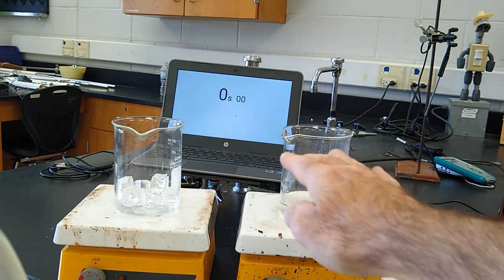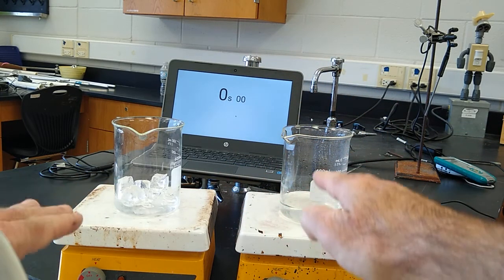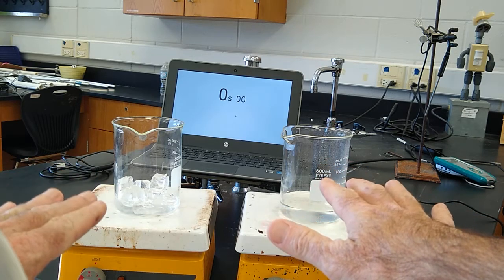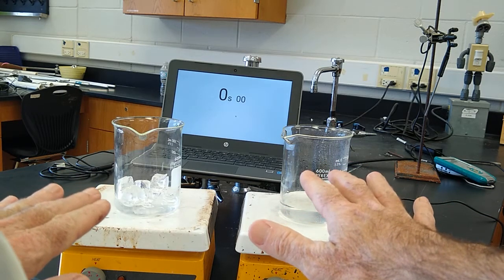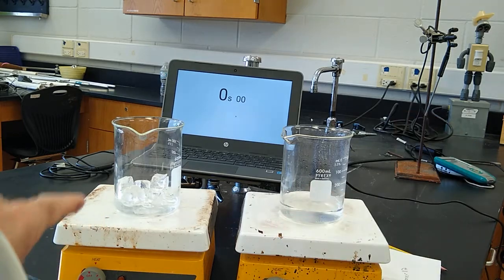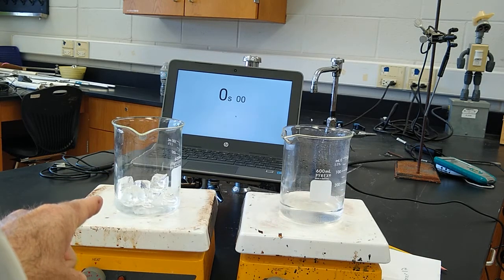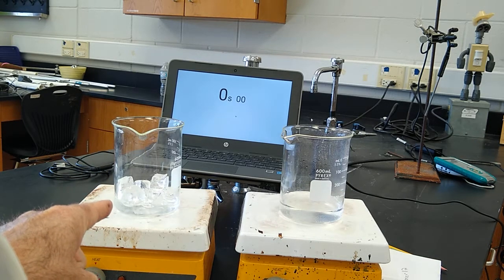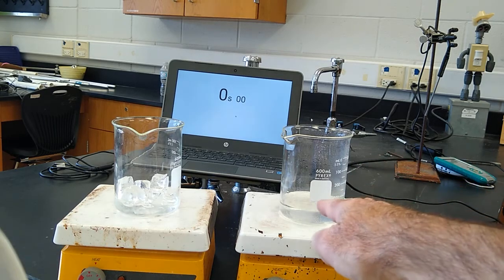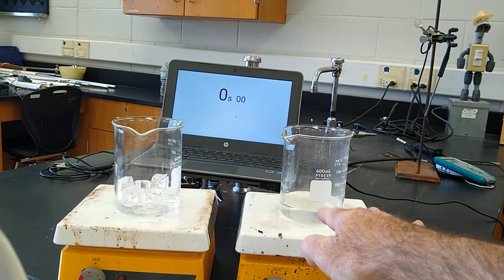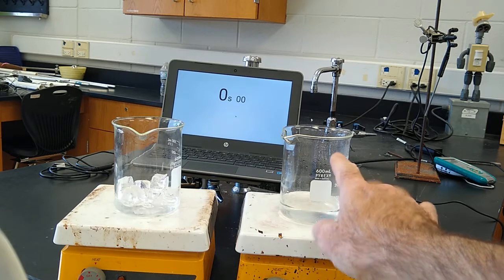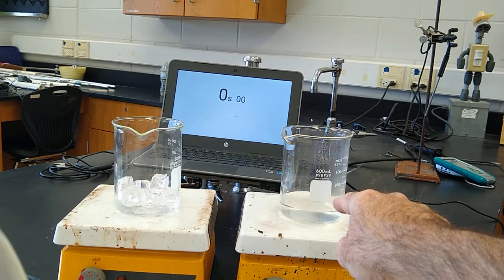In other words, these are going to both be right where the latent energy would be impacting your graph. This is going to be the lower flat part of your graph, the melting part, and this is going to exhibit the upper flat part, the boiling part, right?